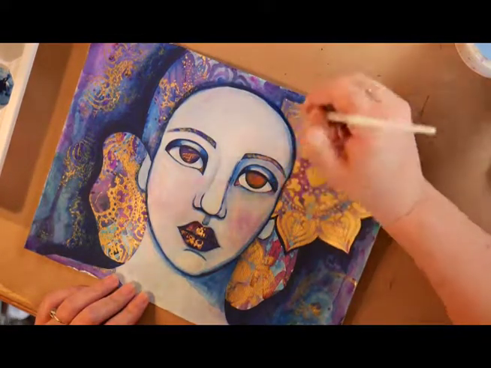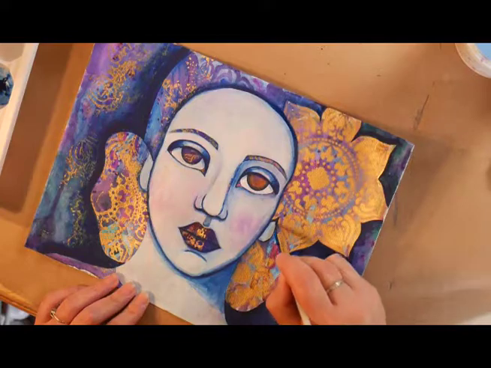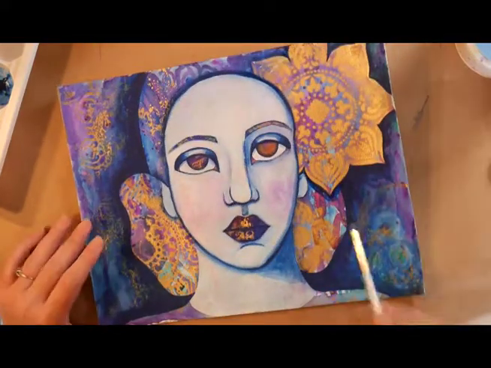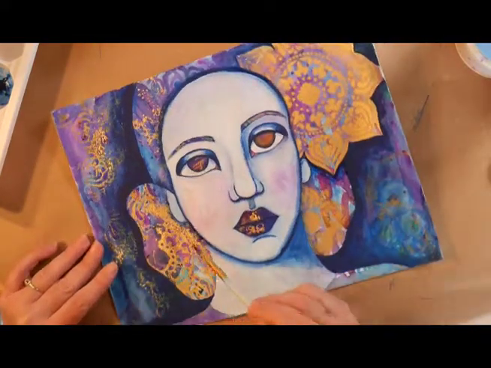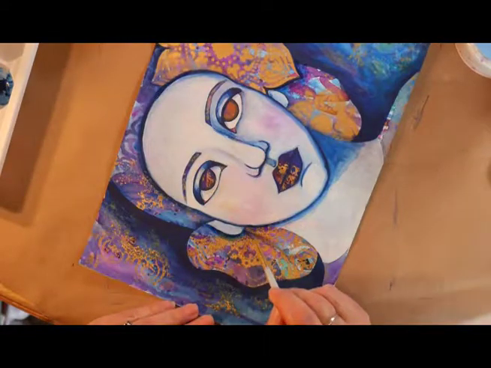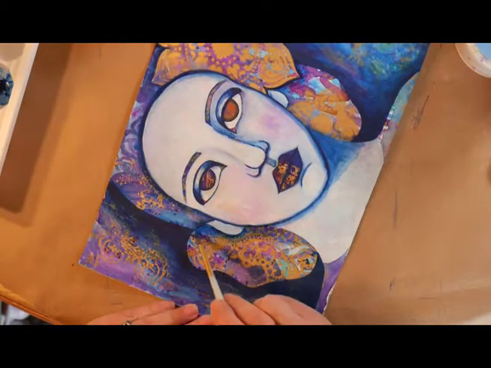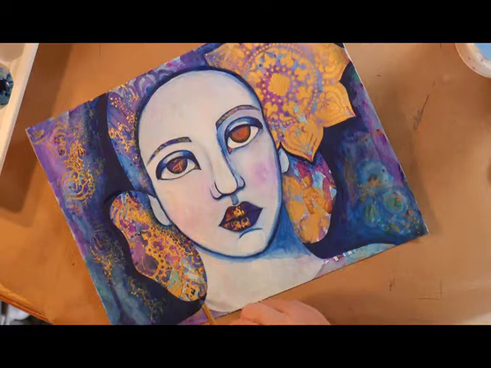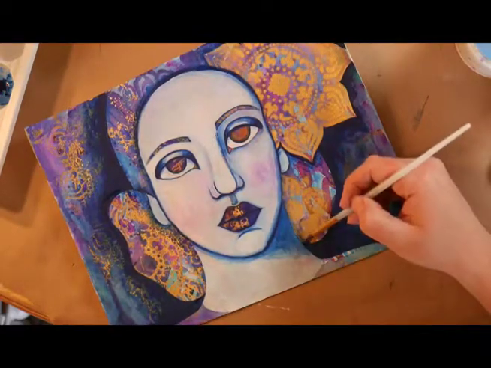So you can see right there, the moment I added that darkness to the left side of her hair, it really pushed her neck forward and separately from that. That really makes a difference.